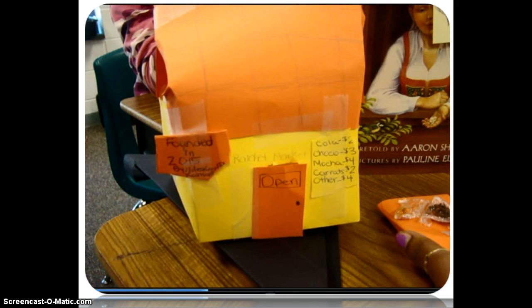This student constructed her market, sold a variety of items, and then she developed some conversation and dialogue with one of the communities on the other side of the room, hence the other side of the world, which led into a discussion of imports and exports, fair trade.